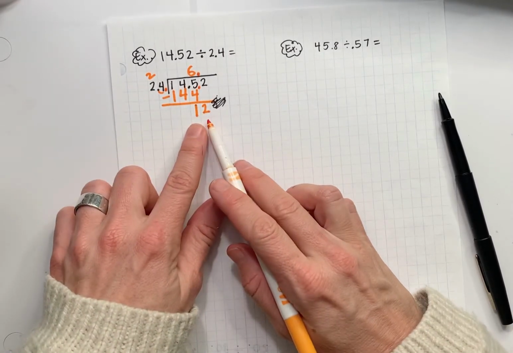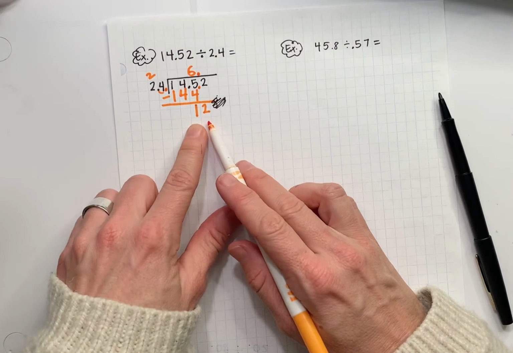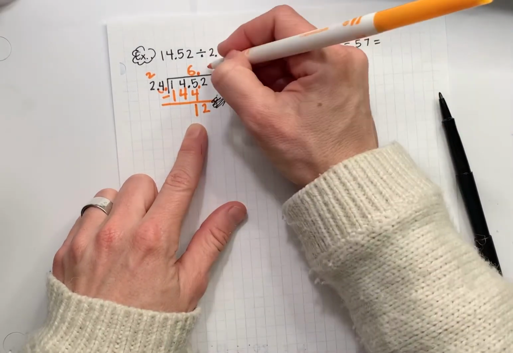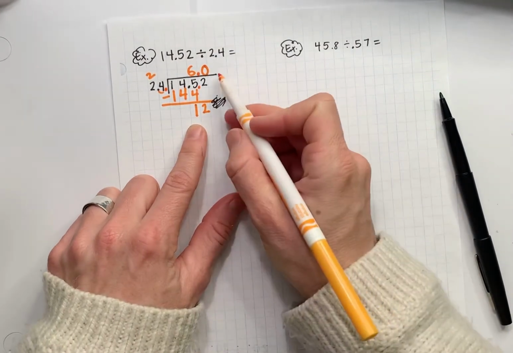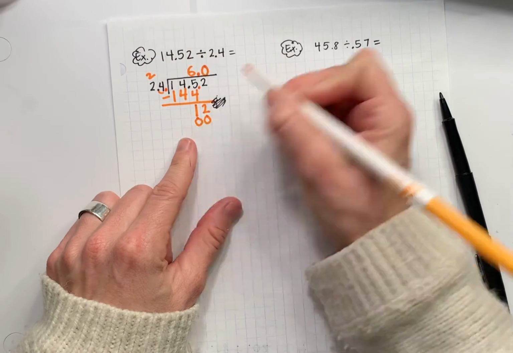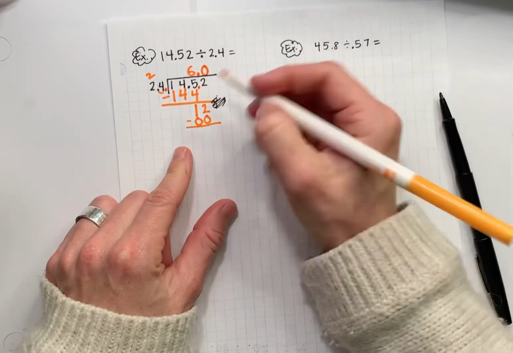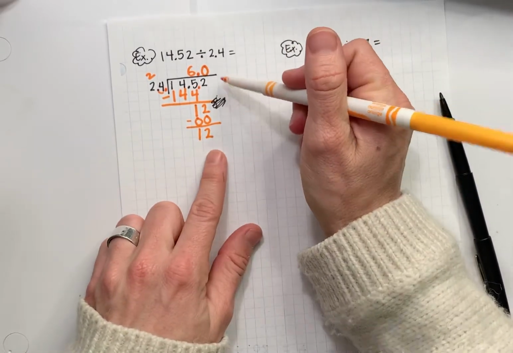24 goes into 12. Uh-oh. 24 can't go into 12. So what do I do? Well, I put a 0 here in my tenths column. 0 times 4, of course, is 0. 0 times 2, of course, is going to be 0. And then I find the difference. 12. And now I need to bring down my next digit.